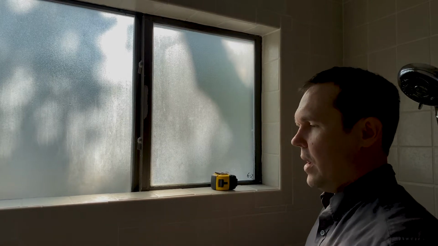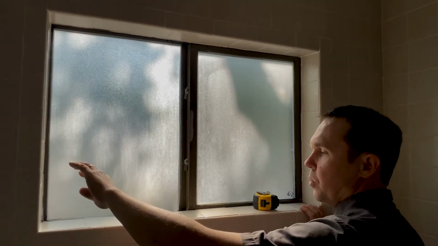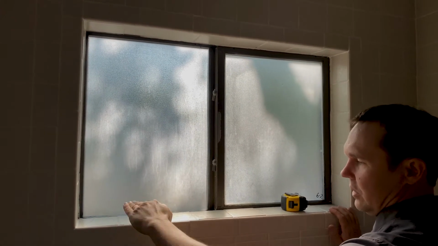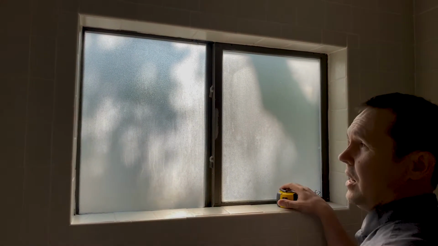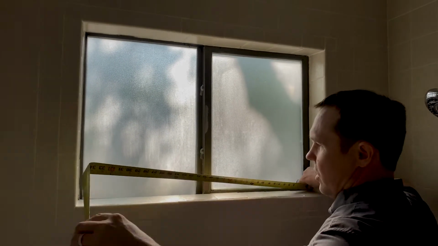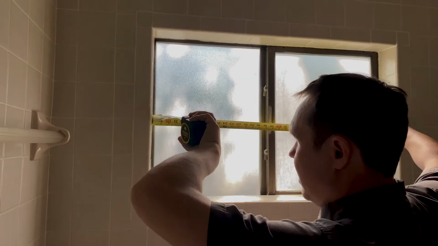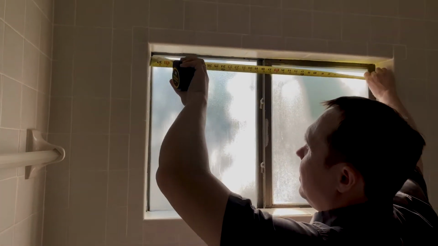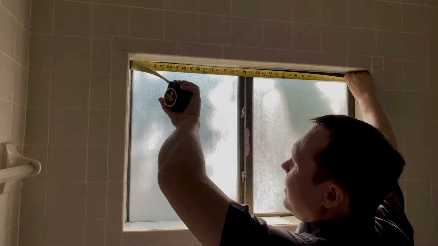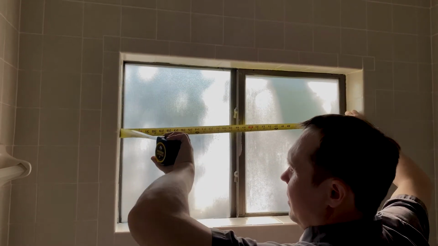So I'm going to go ahead and measure this the same way that I would measure the other ones between these. But what's going to happen is these are going to be wildly varying because the tile, I can tell, aren't going to be all that square. So my bottom measurement is going to be 34 inches, Jim. 34 even? 34 even. Okay.